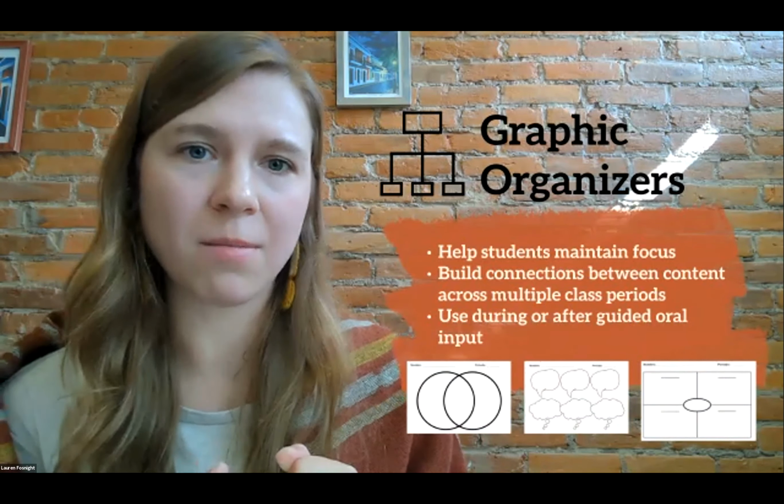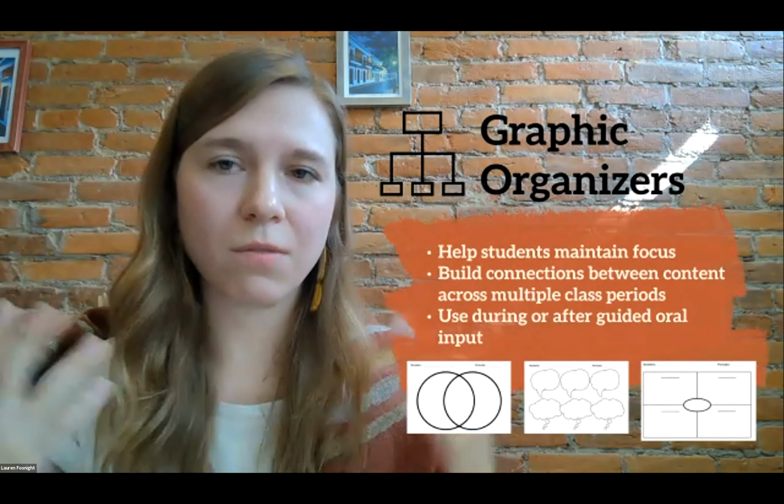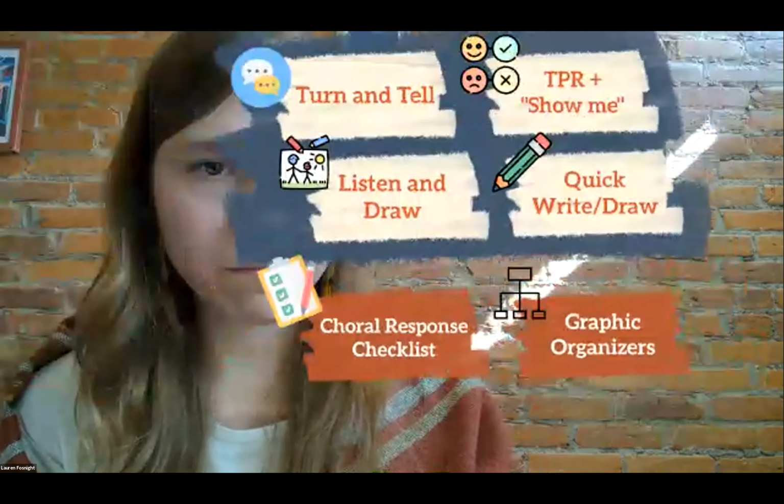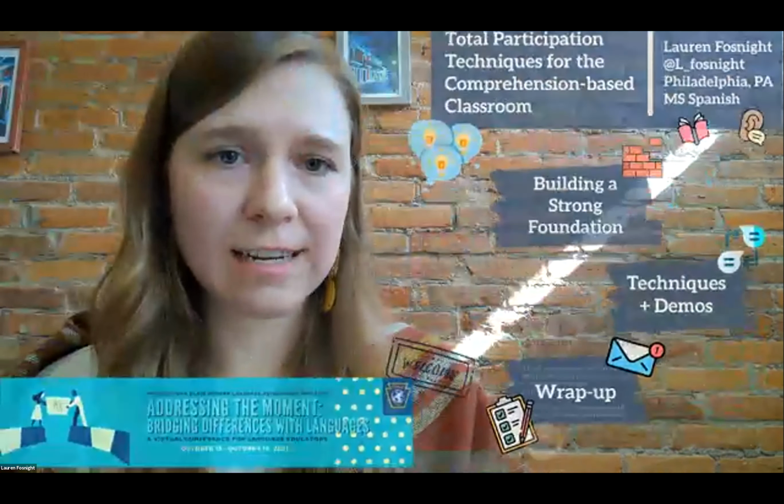You could save the graphic organizers and say, each day we're going to talk about a different region of Ecuador. And you're going to compare and contrast these regions over 3 different days. And then at the end, we're going to look back at what we wrote and see if we can write a story about it. So I'll put those for you in the chat.